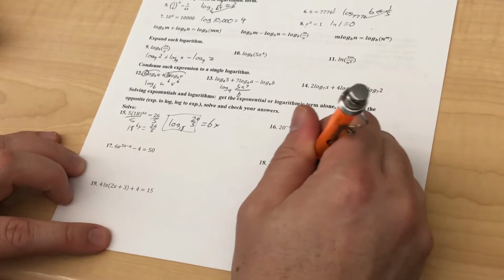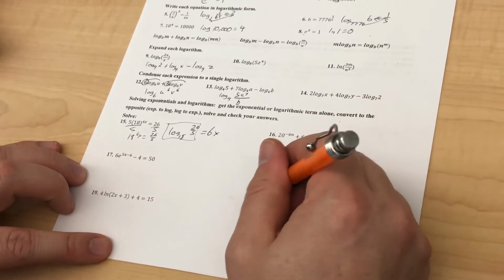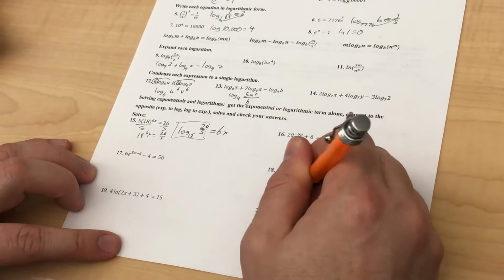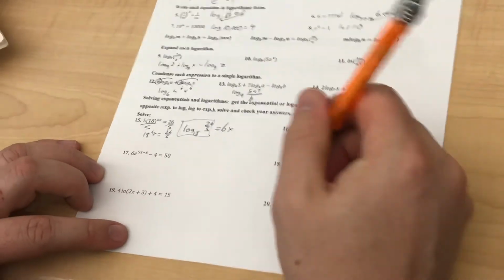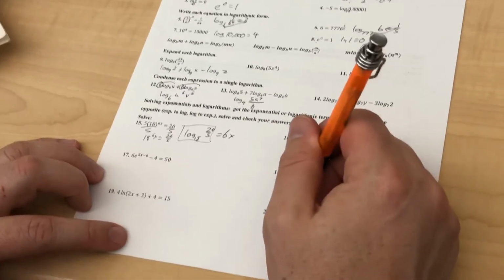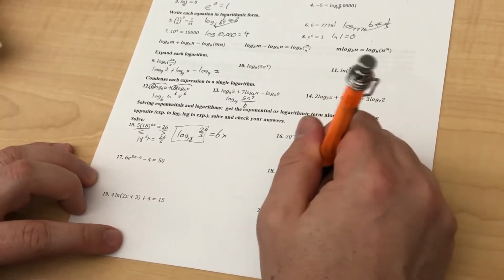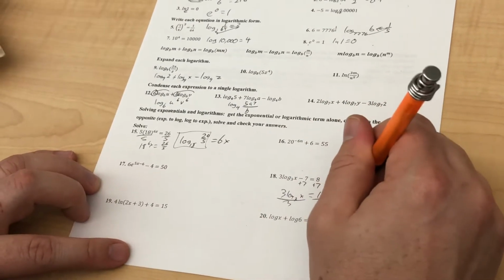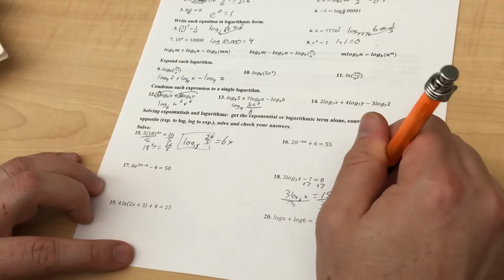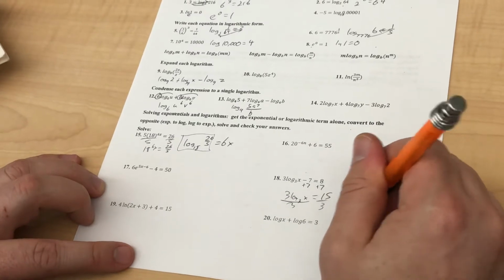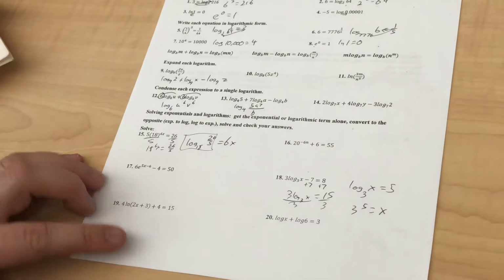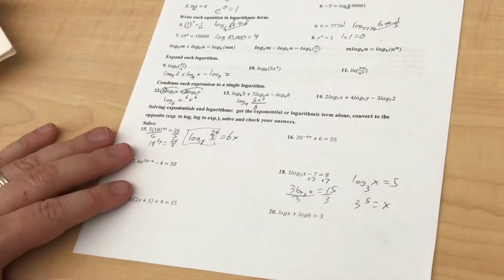But you can add the 7 first. That'd be 3 log base 3 of x is equal to 15. You can solve this one of two ways. Make it x to the third and then rewrite it, or you can just divide this side by 3, divide this side by 3. That'd be log base 3 of x is equal to 5. So 3 to the 5th is equal to x. And 3 to the 5th would be 243.